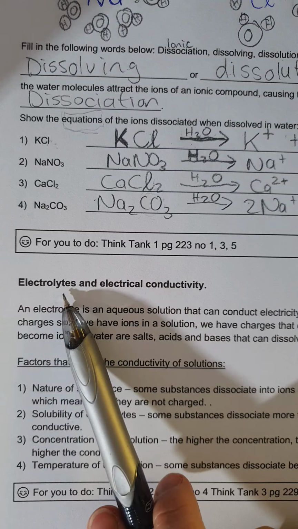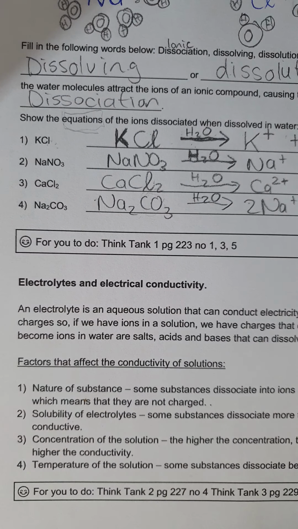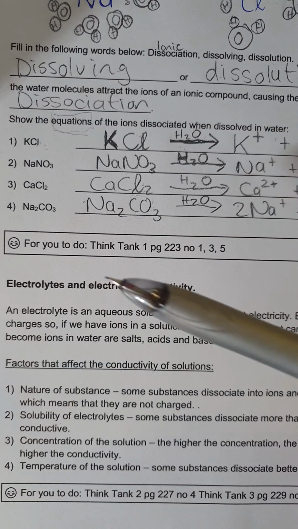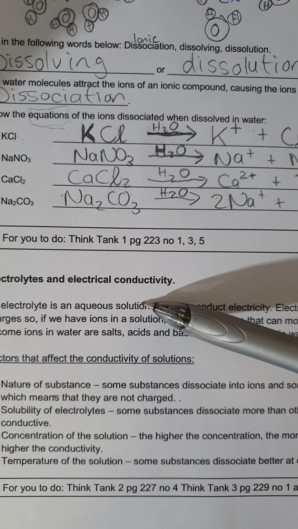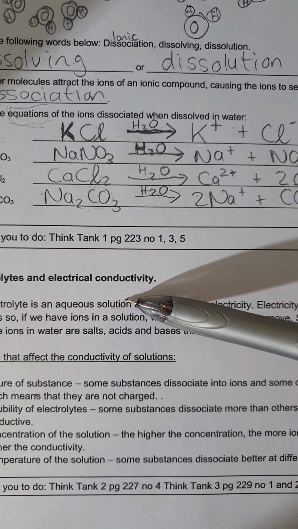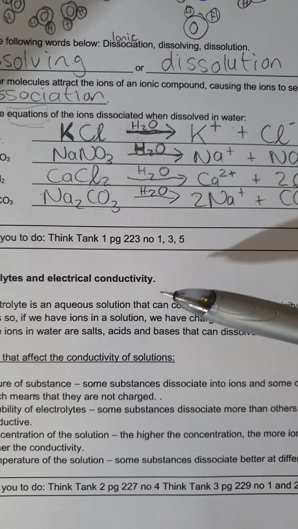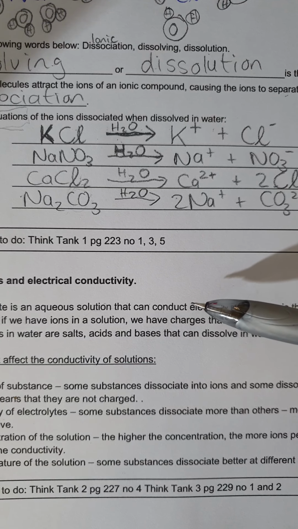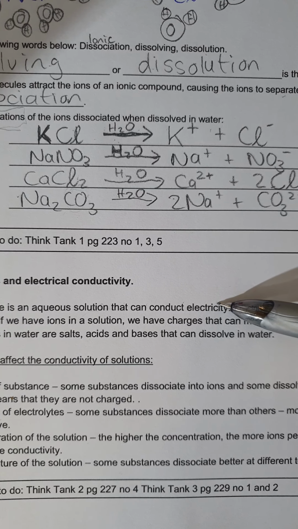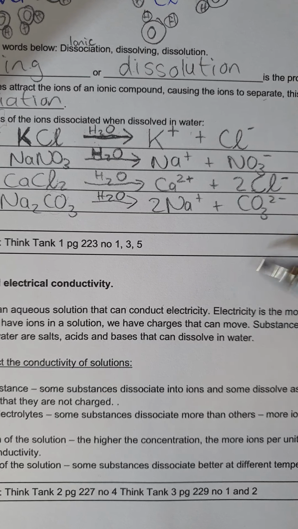All right, electrolytes and electrical conductivity. So an electrolyte is an aqueous solution, okay? An aqueous solution, and a solution is always something dissolved in water that can conduct electricity, okay? So that is what an electrolyte is.